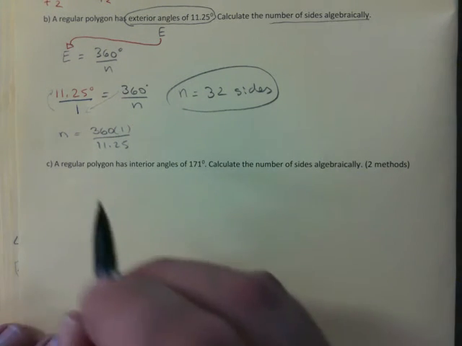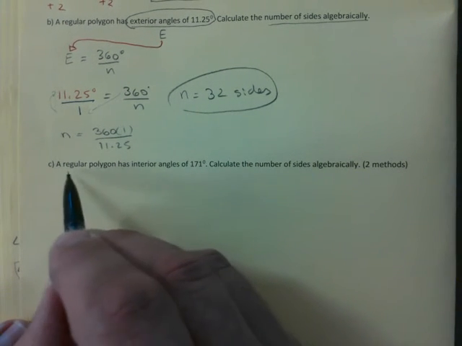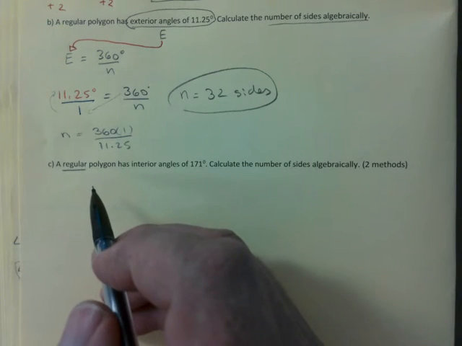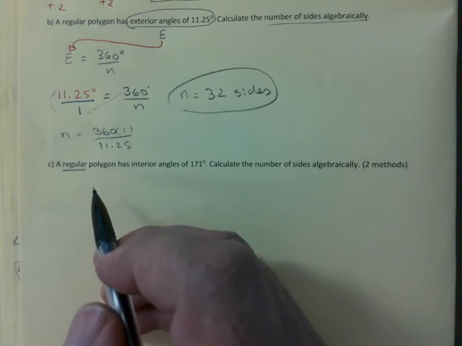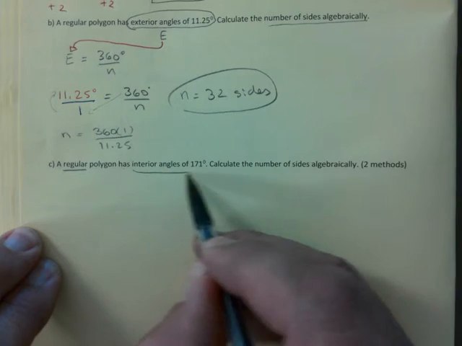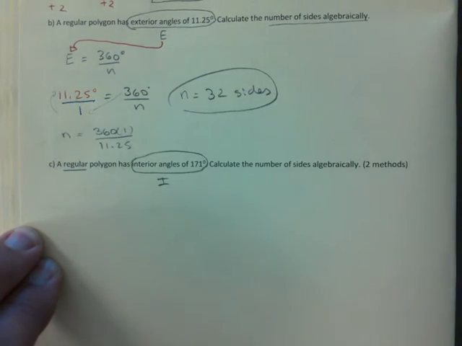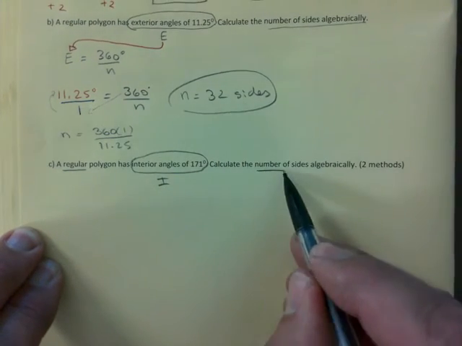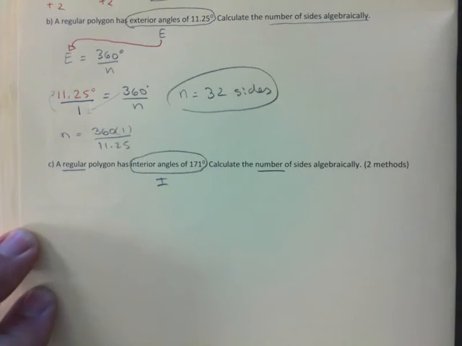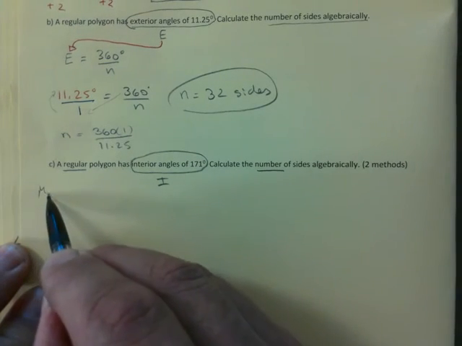So I'll read it. A regular polygon, which is important. Regular means all angles are the same, all sides are the same. We have interior angle is 171. That's I. Calculate the number of sides. I will show you 2 methods here. The long one and the short one. Okay, so method 1.